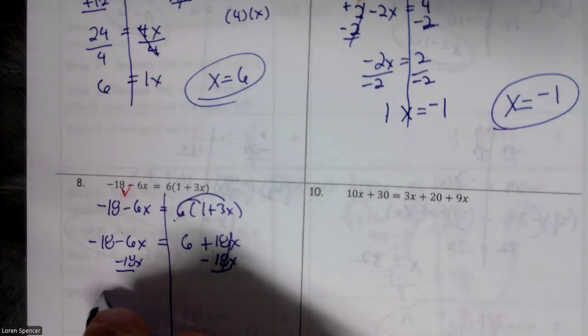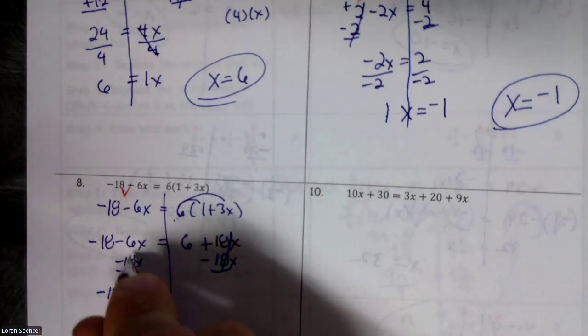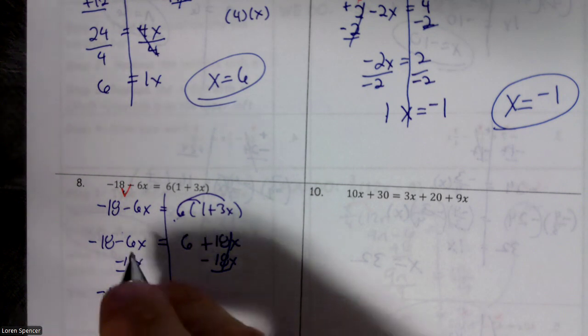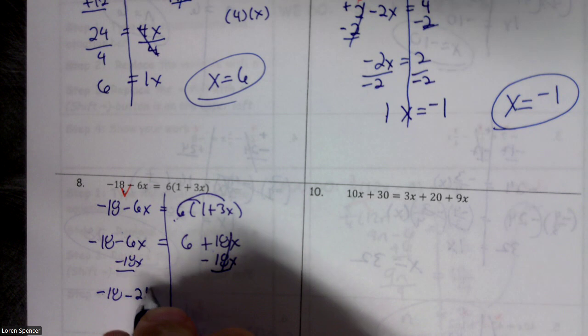This goes away. And now I have negative 18 and minus 6 and 18. Signs are the same. Add the numbers and keep the sign. Gives me negative 24x equals 6.